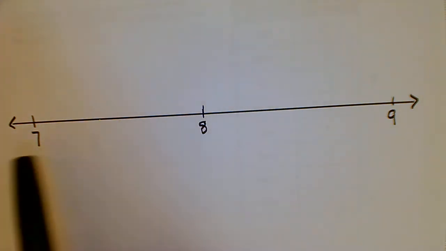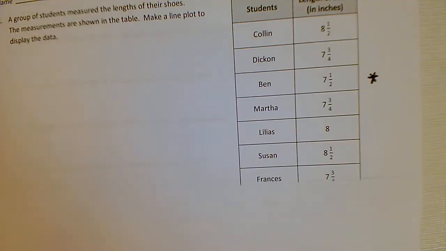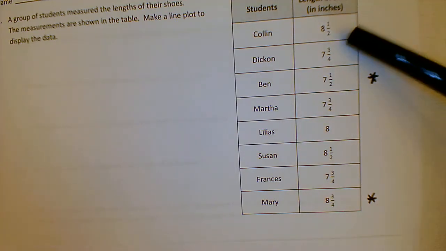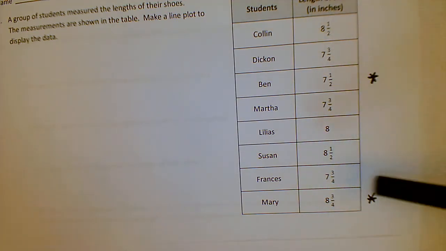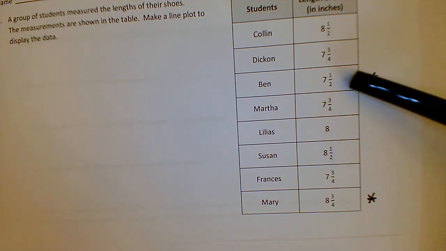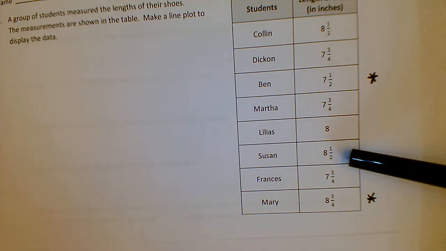Now I have to think about where I want to put my marks on here. Where do I want to place them, and what kind of marks do I need? And what I'm seeing here is that it looks like everything is 1/4 of inches. Now you might be saying, wait, Dr. C, I see 1/2 inches here. Right, but 1/2 inches are equal to 2/4 inches.